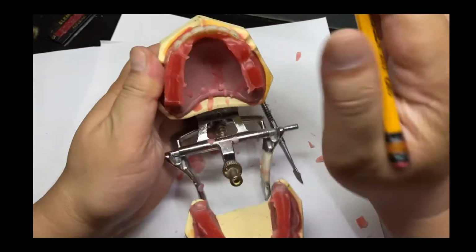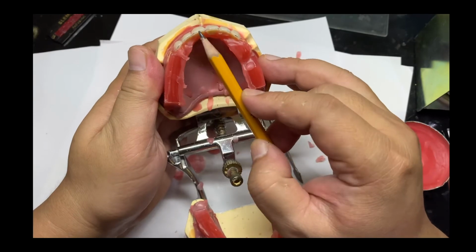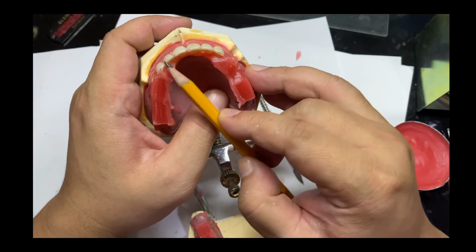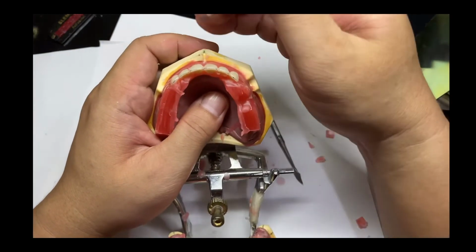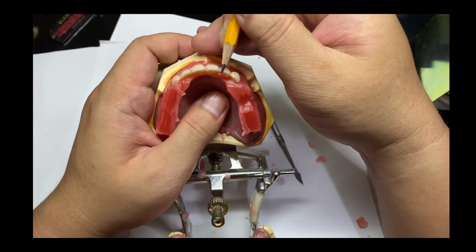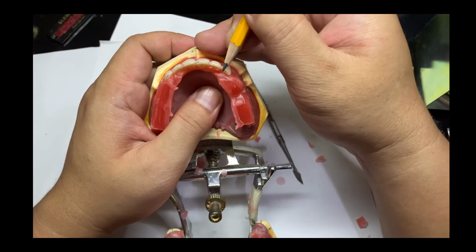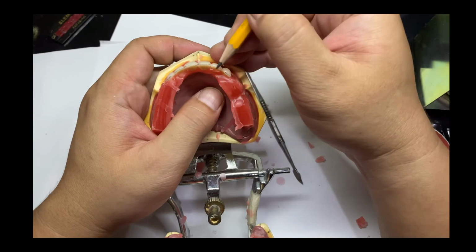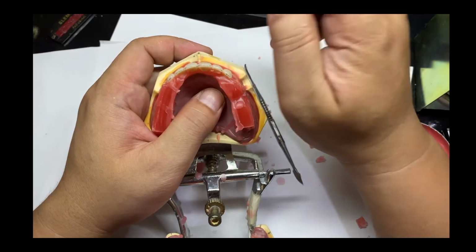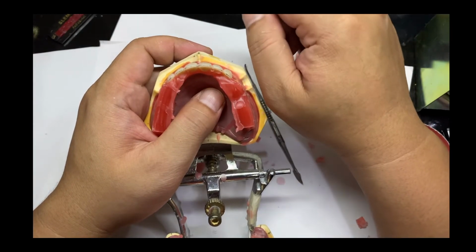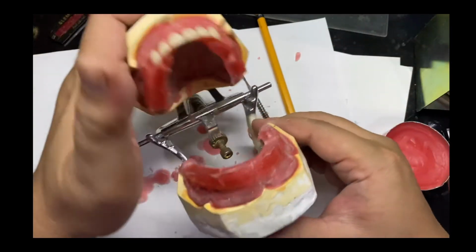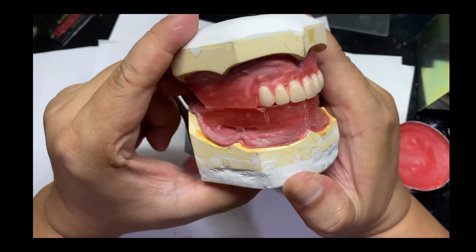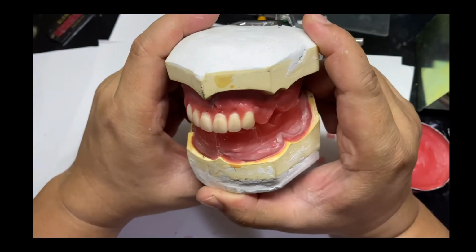All the lines should be connected from central incisors to lateral and then canine. So distal of the central, mesial of the lateral, distal of the lateral, and then mesial of the canine. They are all connected. If one of those lines is not connected, it means one of the teeth is not properly set. Now again, let's check the setting. That's for the upper anterior.